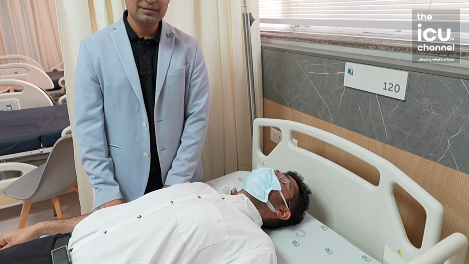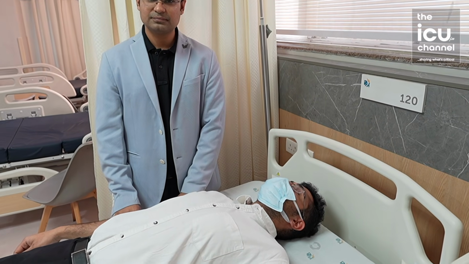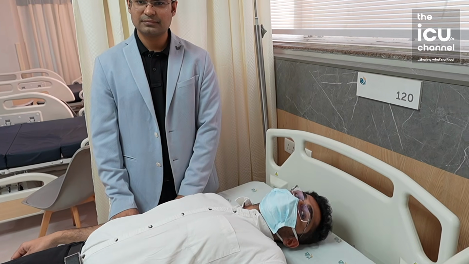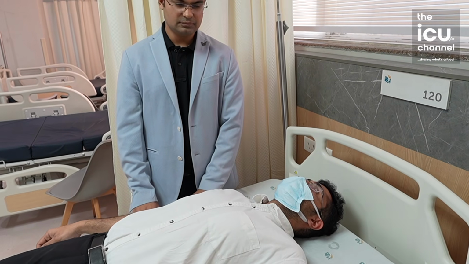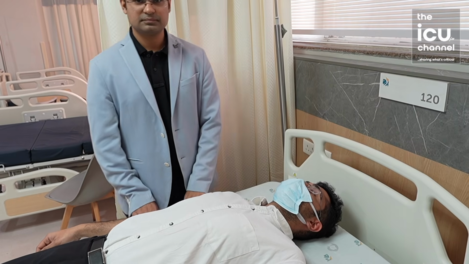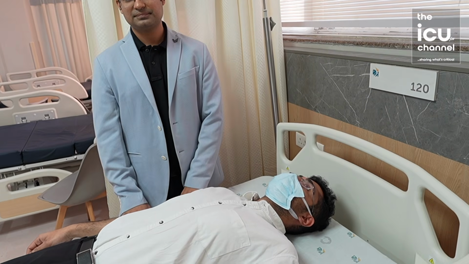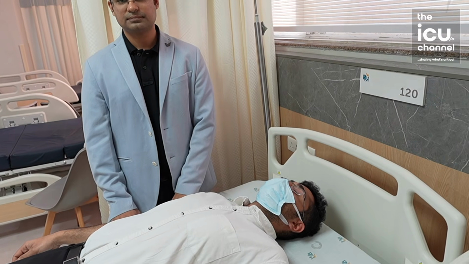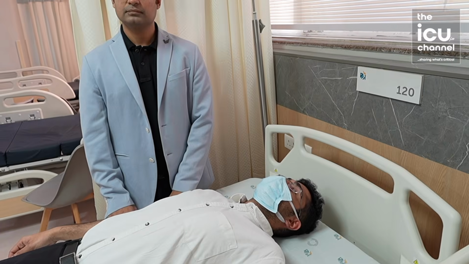There are some scales used for ruling out, like the Canadian C-spine rule or the NEXUS scoring system. So there are a few scoring systems to rule out spine injury, but the tip is, unless you have objectively ruled out on imaging that the spine is okay, put in a hard collar for that matter.